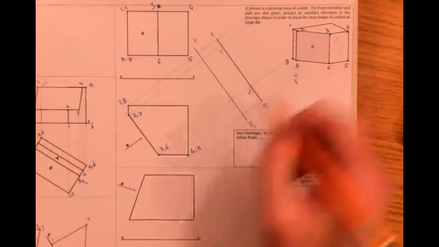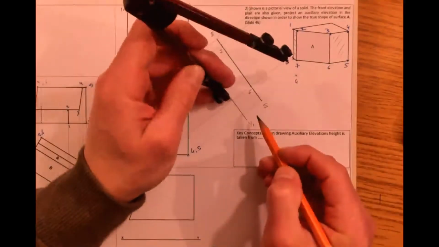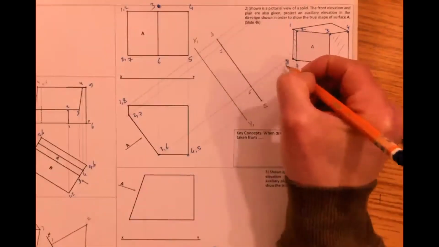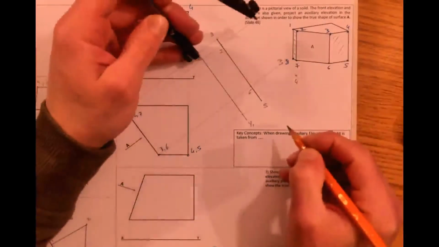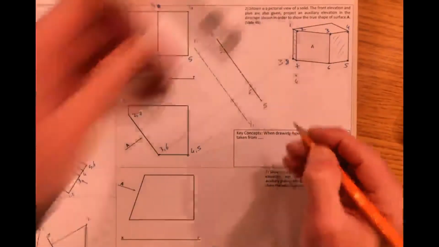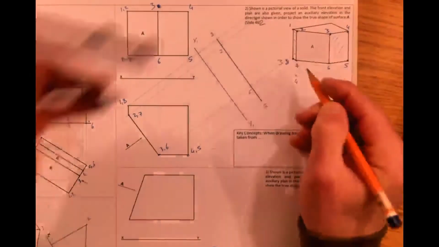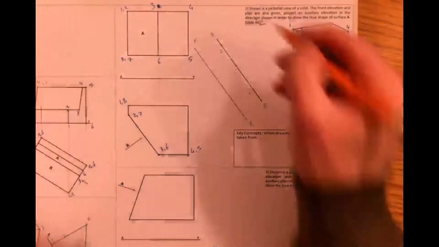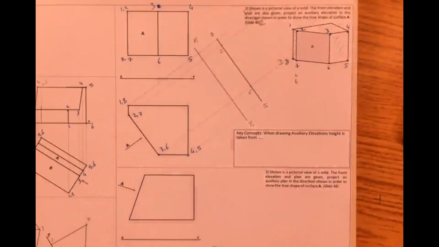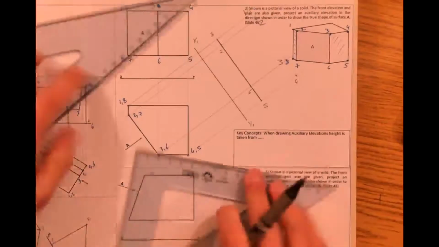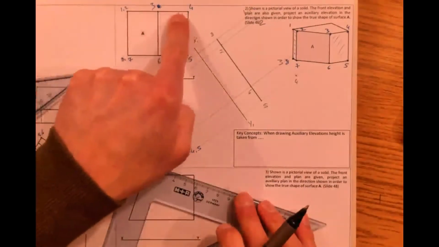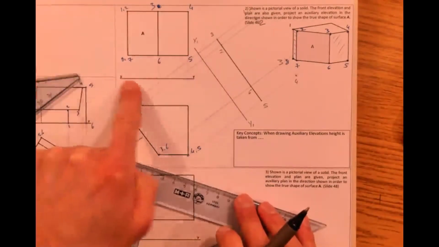Here is 4. 3 when I project up, same height. And I get 3. 2. Again the same height. And 1. And it's gone into the corner of it, so I'm going to draw it in biro so you can see it. And again, that top surface is horizontal. It's parallel to the XY line.